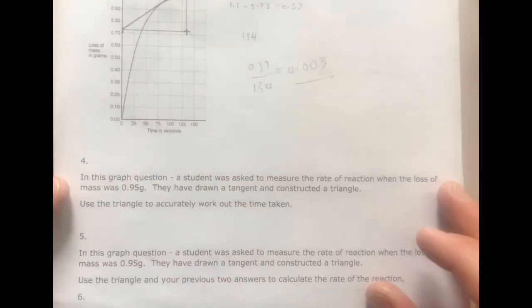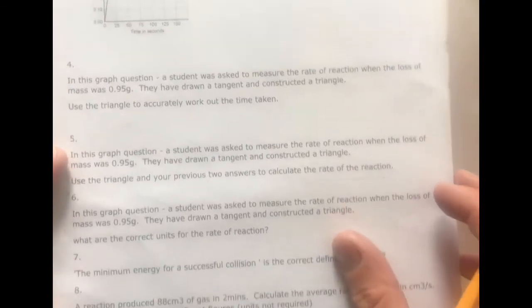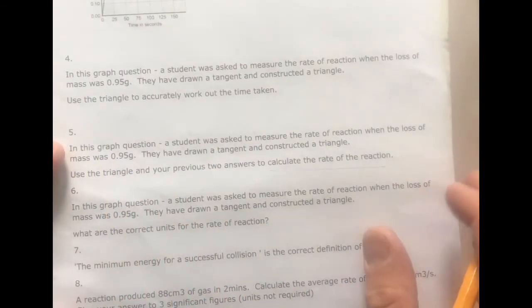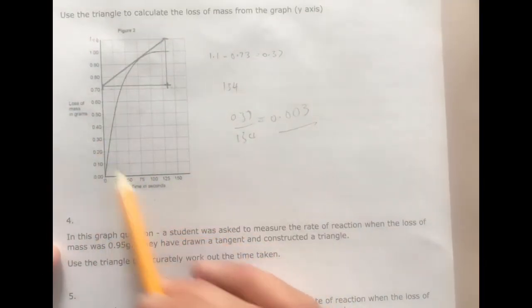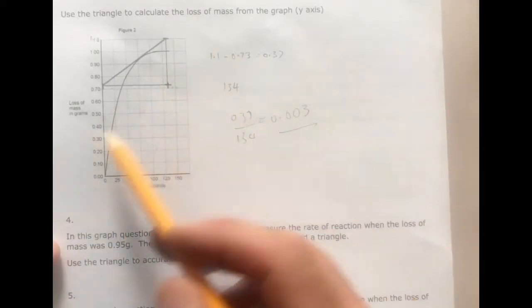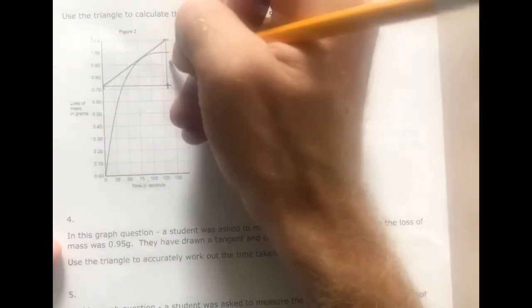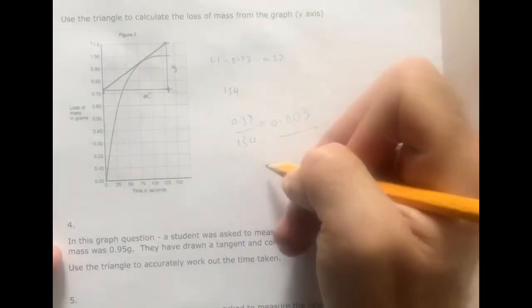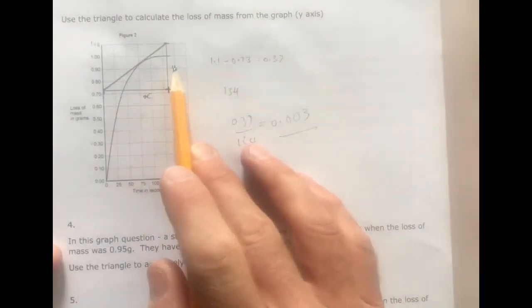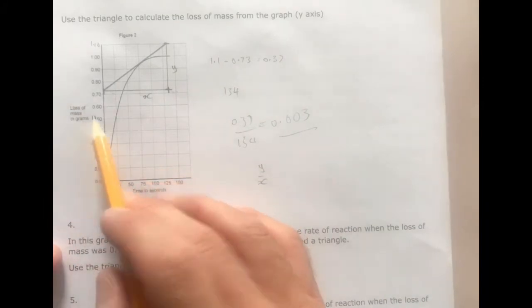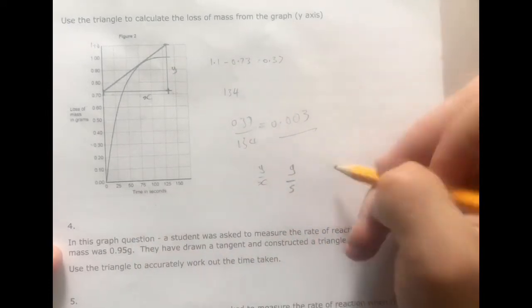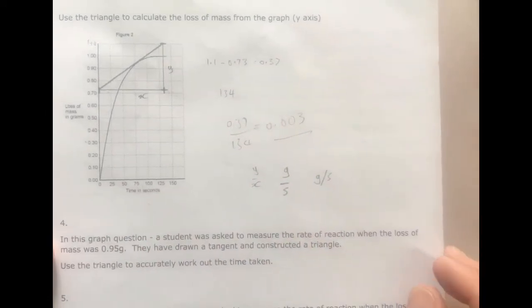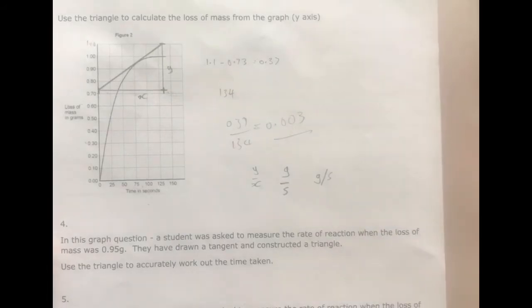It then says, number 6, what are the correct units? Whenever you're working out units, you've just got to use the axes. If we work out units of something from a gradient of a line, you use the axes. Because the gradient is worked out as y over x, that means the units will be the units of y, which is loss of mass in grams, the units are g, divided by the units of x, which is s. So it is grams per second is your units. That is your answer to number 6, grams per second.